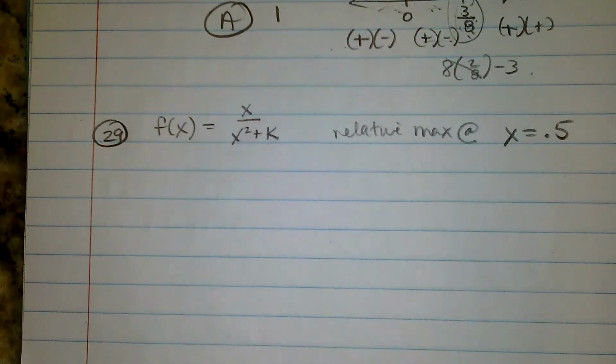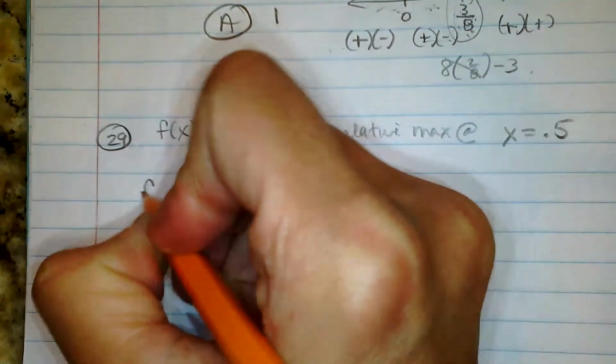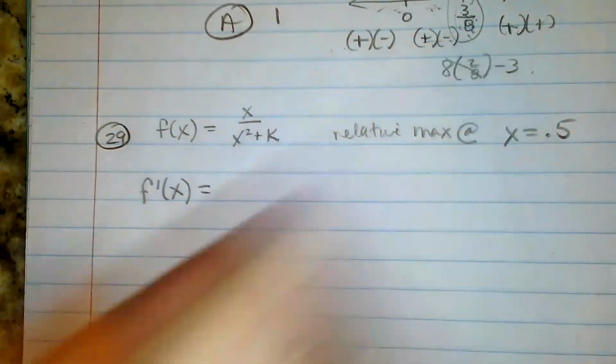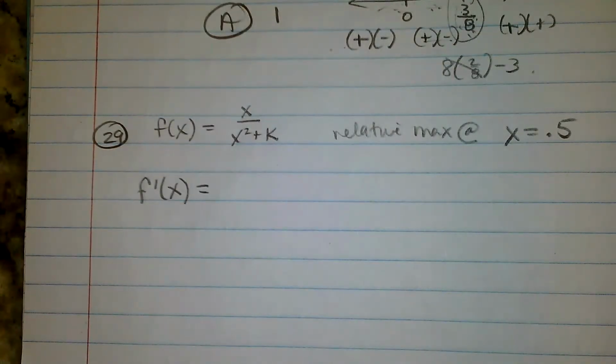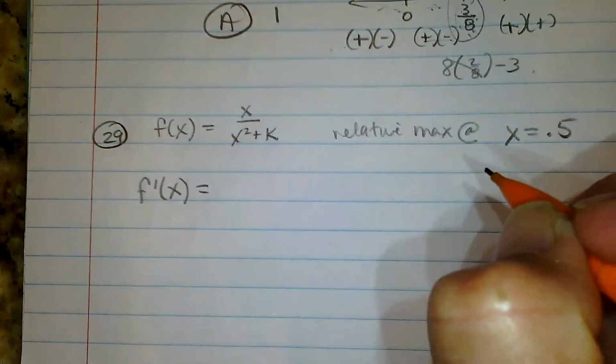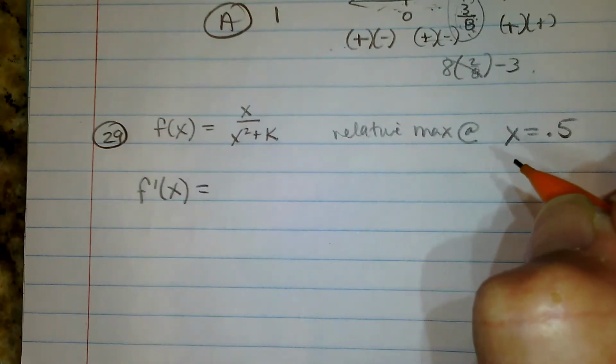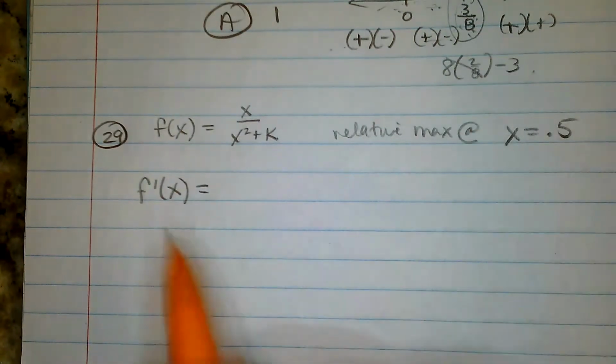So k is a constant. So we want to find the first derivative's critical points, and then check to see if it's a relative max or not.